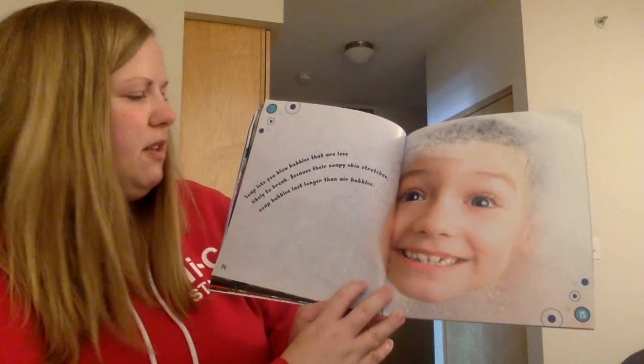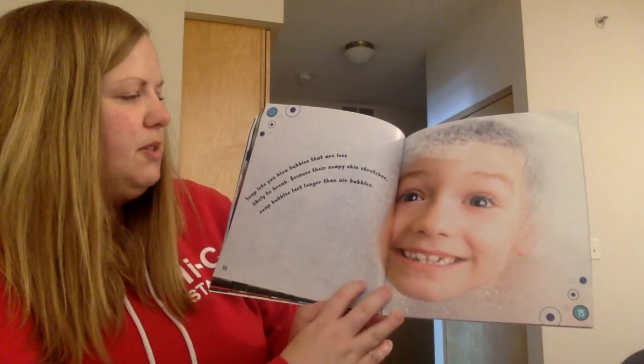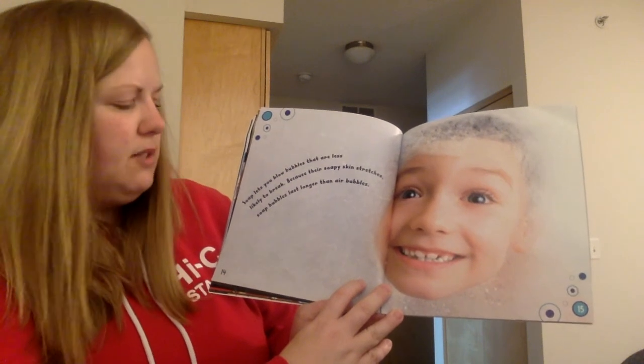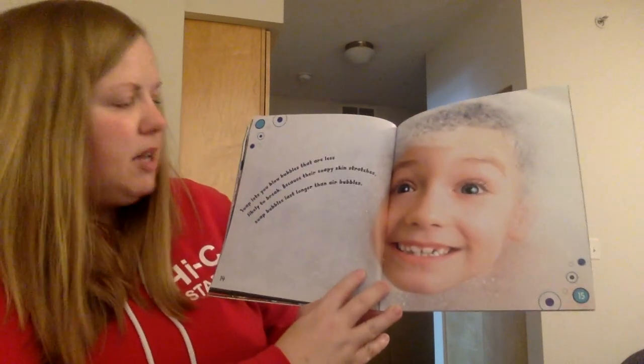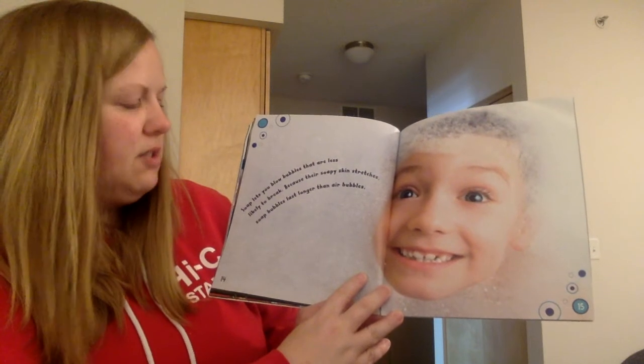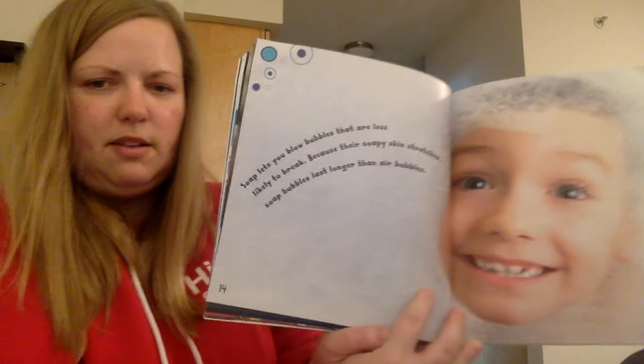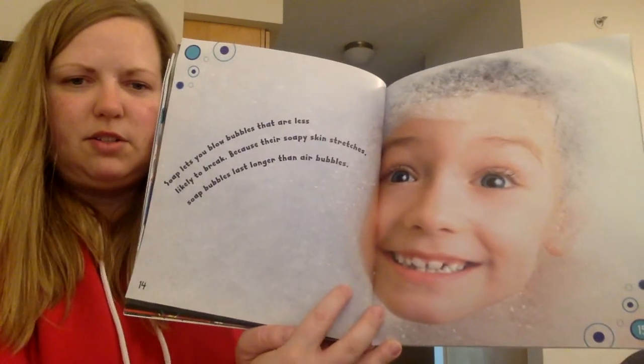Soap lets you blow bubbles that are less likely to break because their soapy skin stretches. Soap bubbles last longer than air bubbles. There's a kid covered in soap.